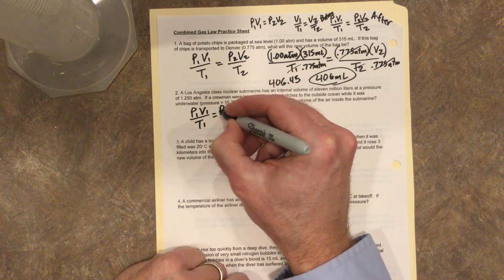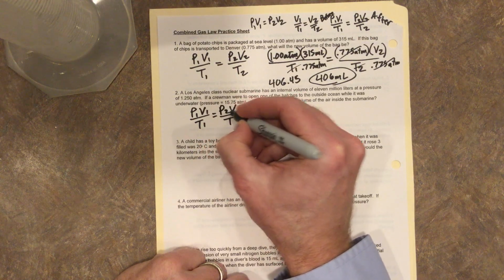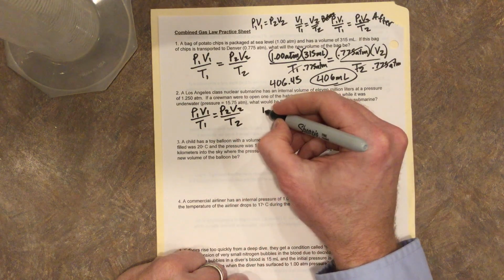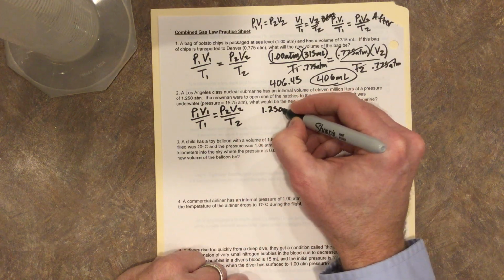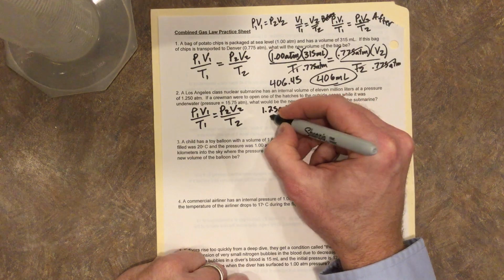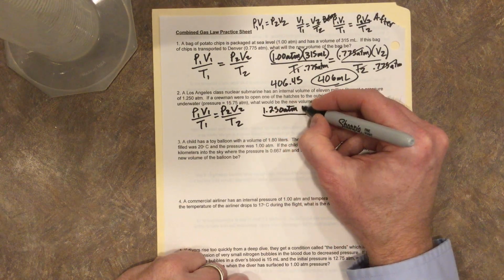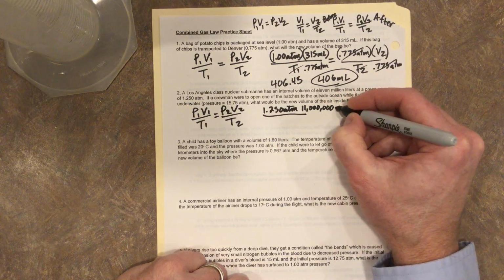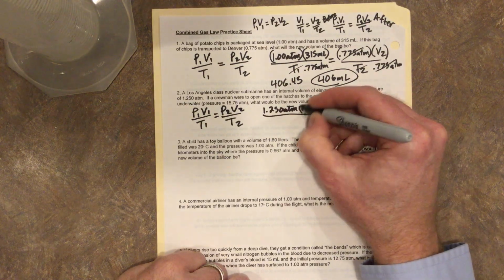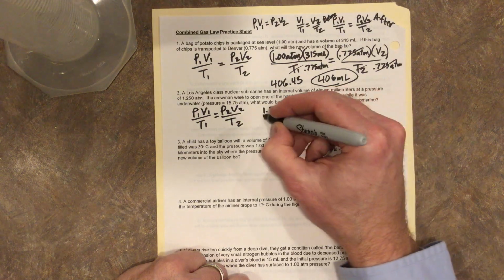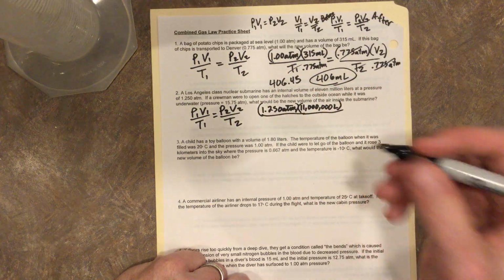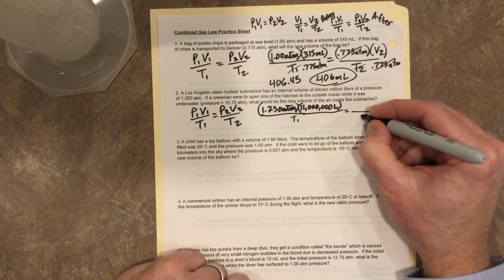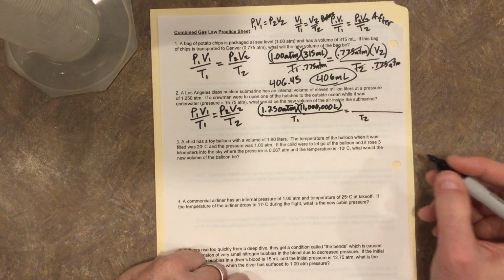Pressure, volume, and temperature, 1 and 2. So here's before, here's after. Beforehand it was 1.25 ATM, and beforehand the volume is 11 million liters. It doesn't say anything about temperature again. So here's another one. I'm telling you we're using combined and we don't even have to worry about it. So T1. Afterwards, it doesn't say anything about it, so T2. Okay, so no mention of temperature.